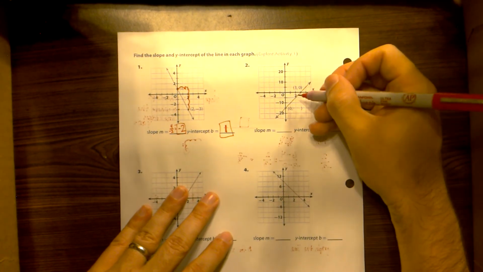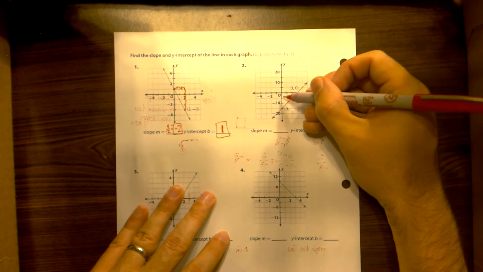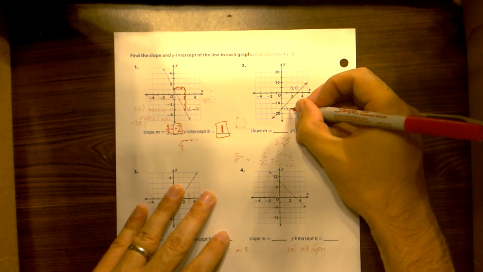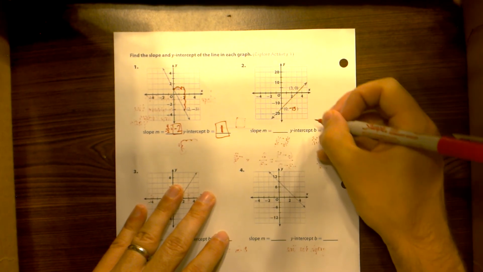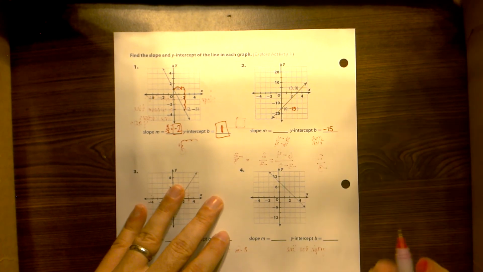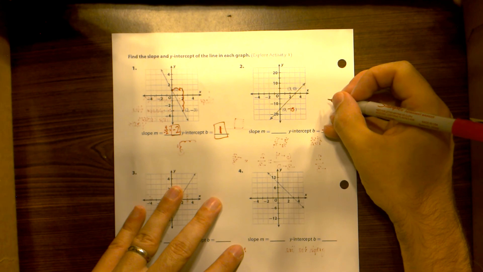My y-intercept for this one, we better make sure we pay attention to our lines here. It's 0, something, negative 10, something, negative 20. So I know that this would be negative 15. My y-intercept is negative 15. This time, just to make sure I'm not confused, I'm going to do y2 minus y1 over x2 minus x1.